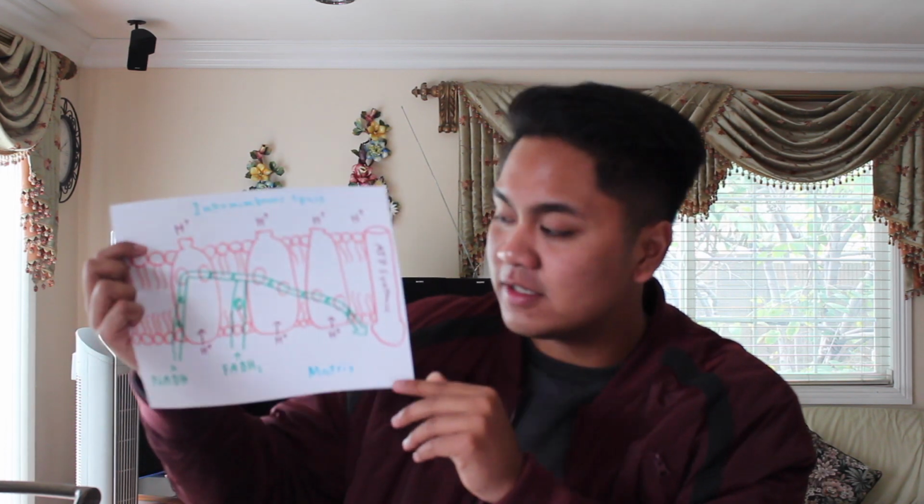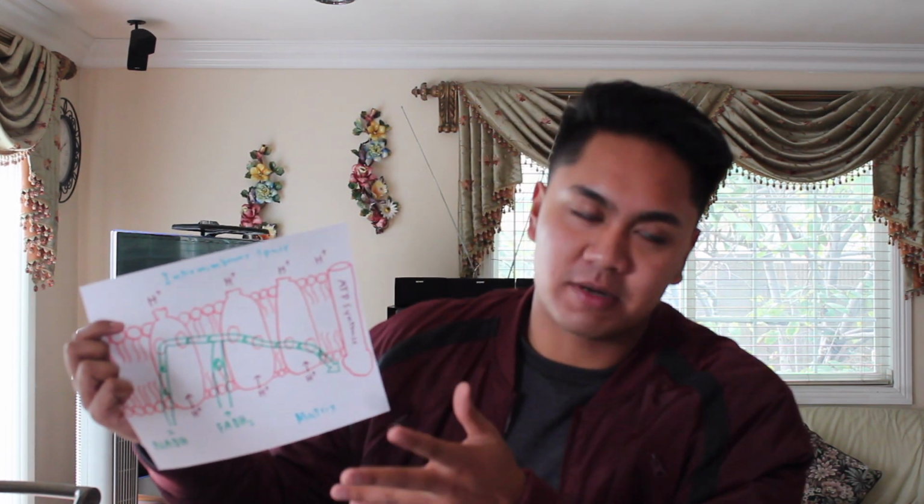So these NADH molecules drop off their electrons, and as these electrons go through the electron transport chain, it creates an electrochemical gradient. And because of this electrochemical gradient, the hydrogens in the matrix, which is basically the inside of the mitochondria, are allowed to cross the membrane. Once these H plus ions cross the membrane, they are brought to the intermembrane space.